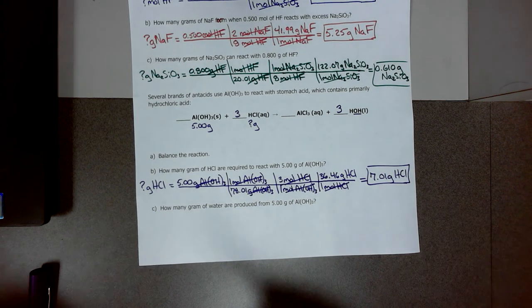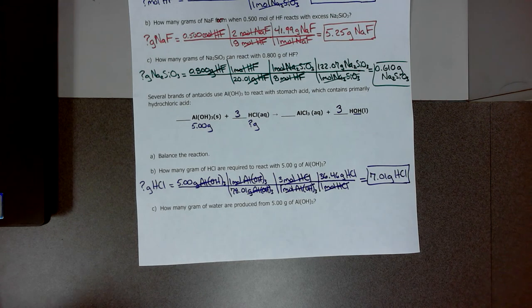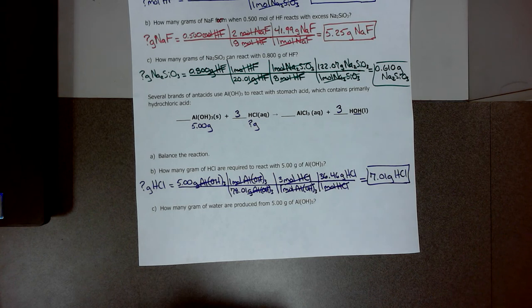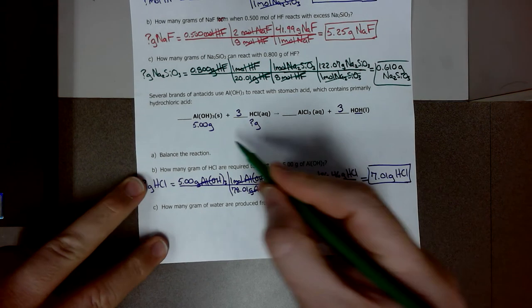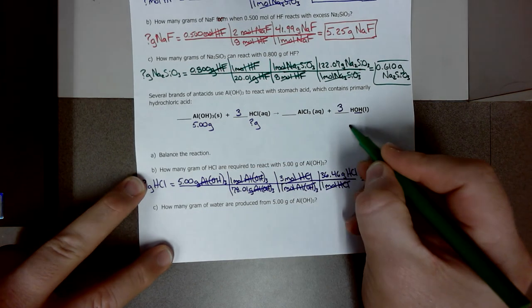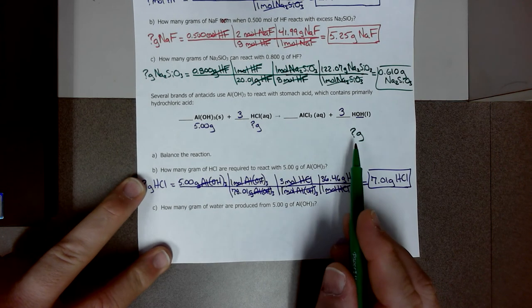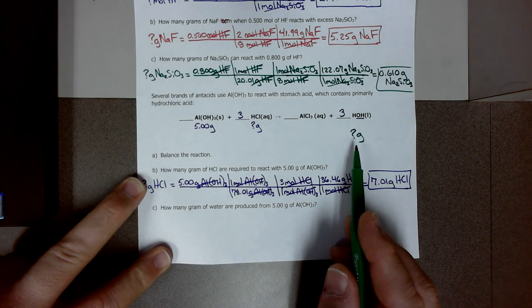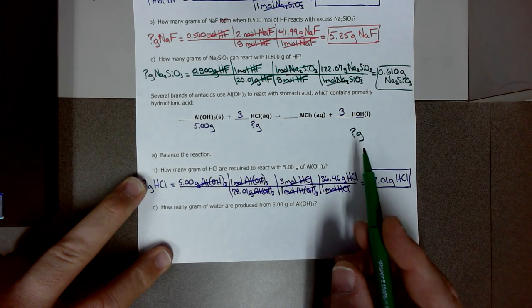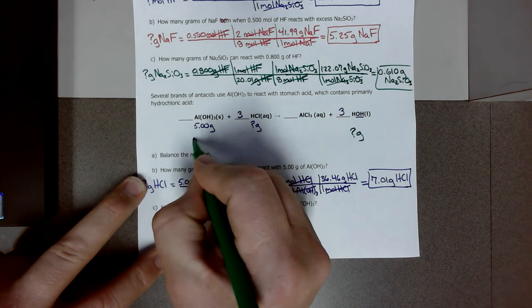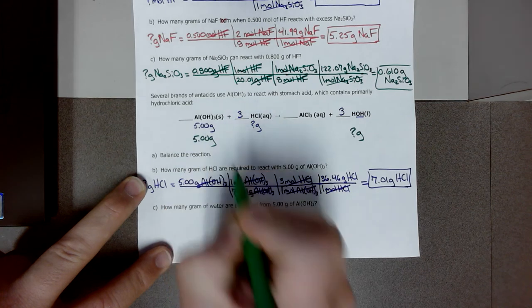Now the last question is how many grams of water? So I'm going to use a different color, and we're going to look at how many grams of water. Putting it in green. I know it doesn't show up very well in green, but that's green. I want to know how many grams of water I get when I react 5.00 grams of aluminum hydroxide.